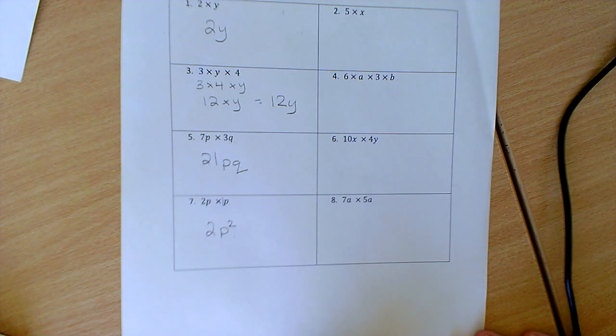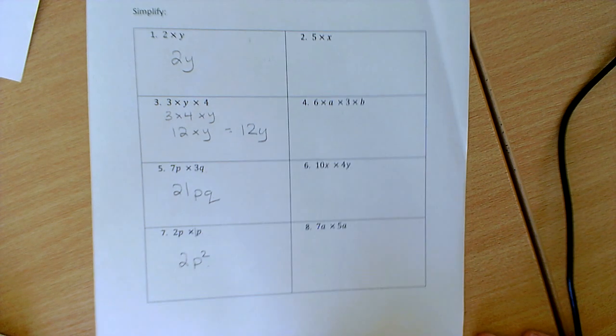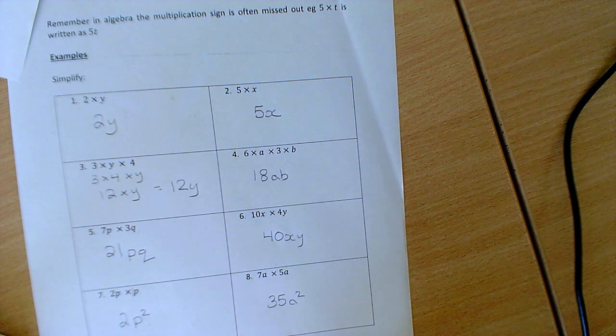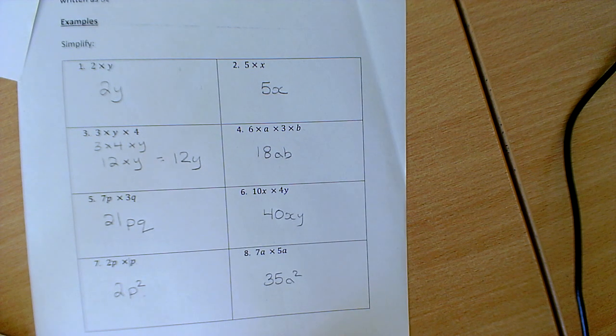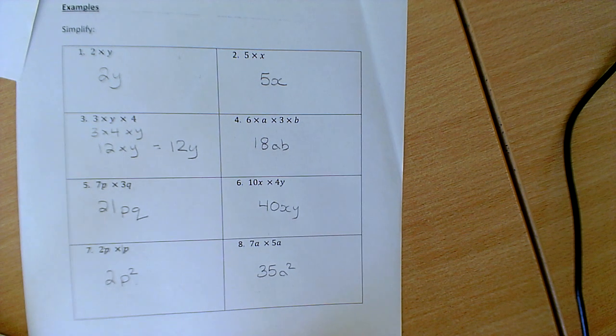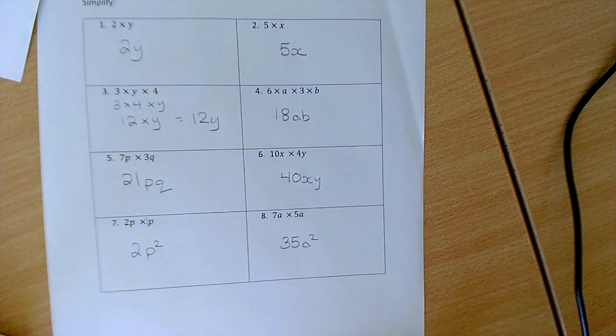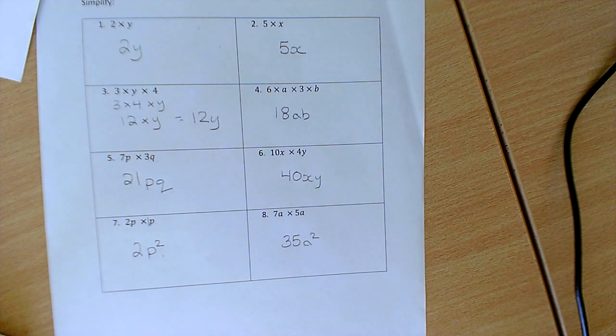Pause the video, give question 2, 4, 6, and 8 a try, and then press play to see the answers. Here are your answers. So question 2 is 5x, question 4 is 18ab, question 6 is 40xy, and question 8 is 35a squared. That is how you simplify algebraic expressions.